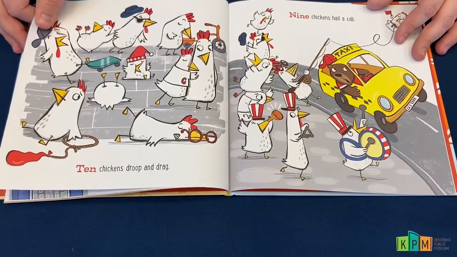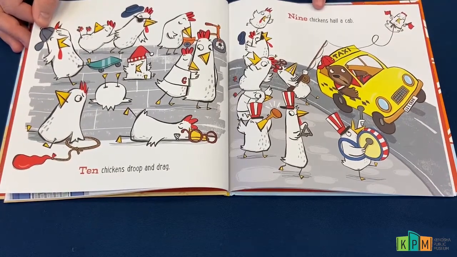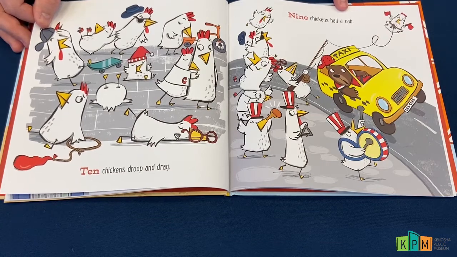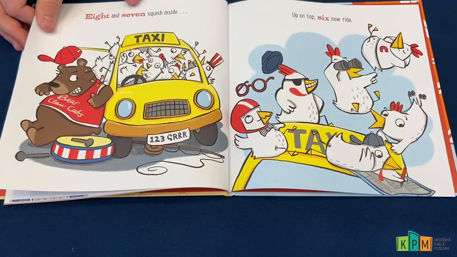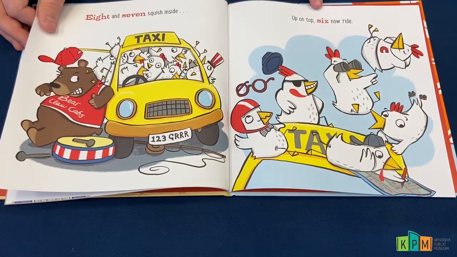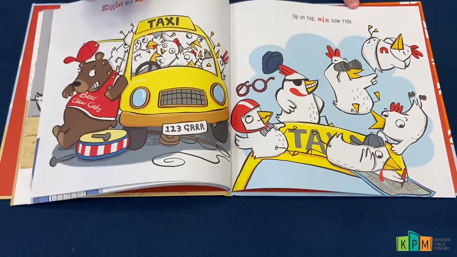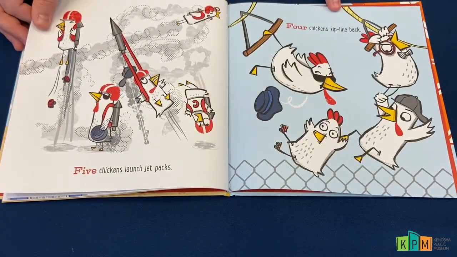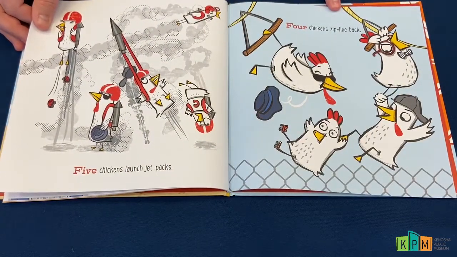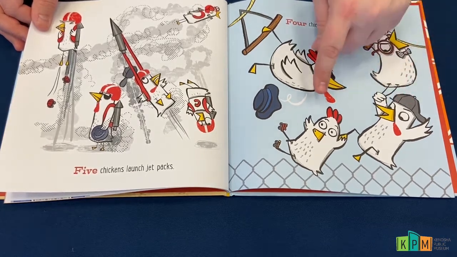10 chickens droop and drag. 9 chickens hail a cab. 8 and 7 squish inside. Up on top, 6 now ride. 5 chickens launch jetpacks. 4 chickens zipline back.